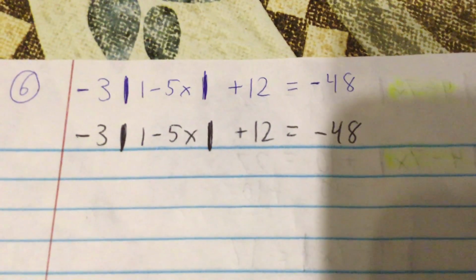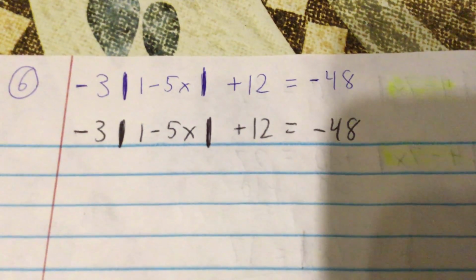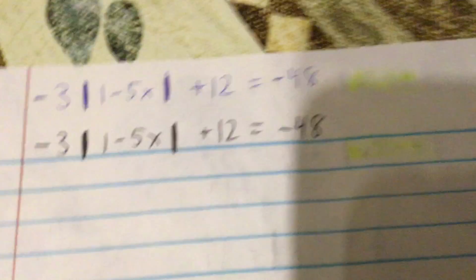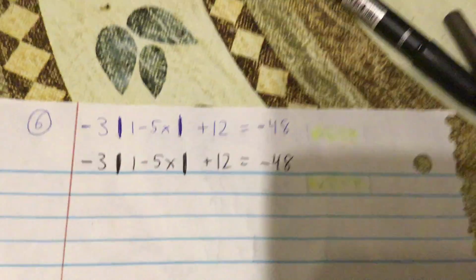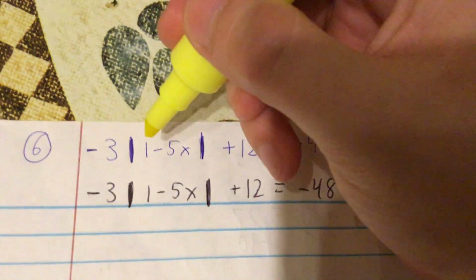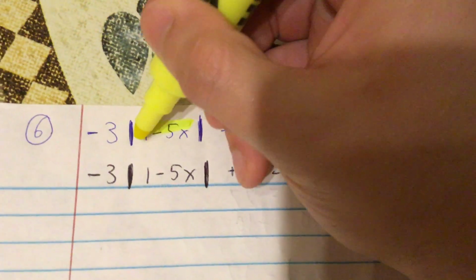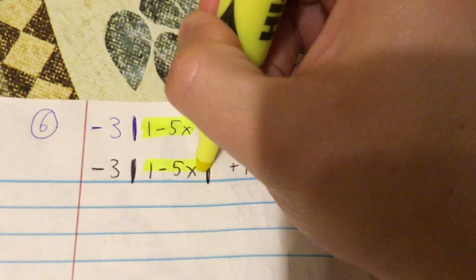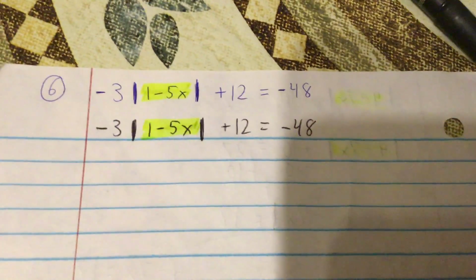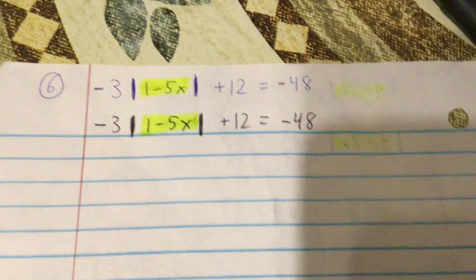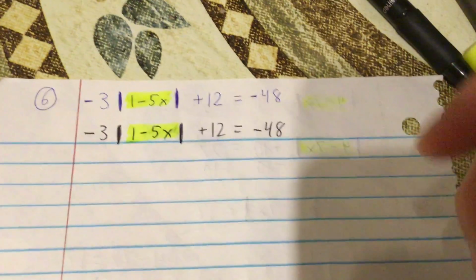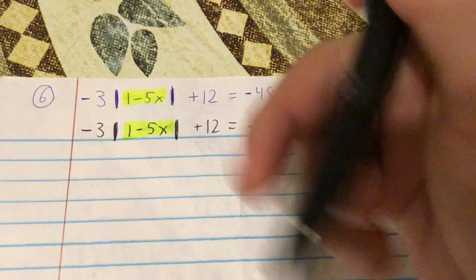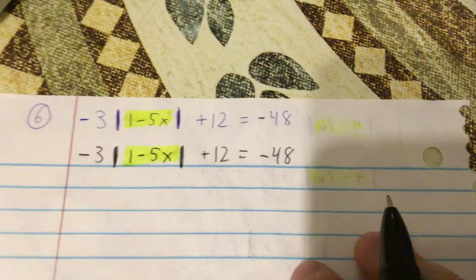For the final time, get the bars isolated before you make that judgment call. So for now, I'm going to call this problem algebra before algebra. I've got negative 3 yellow plus 12 is equal to negative 48. So if I want to get yellow isolated, I'm going to need to treat this like an algebra problem before I do my algebra problem.